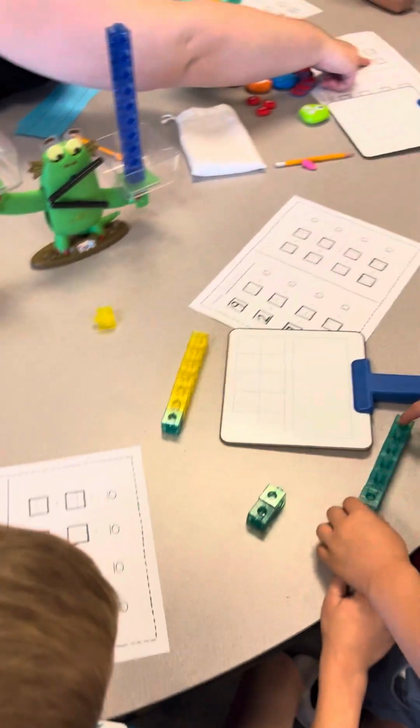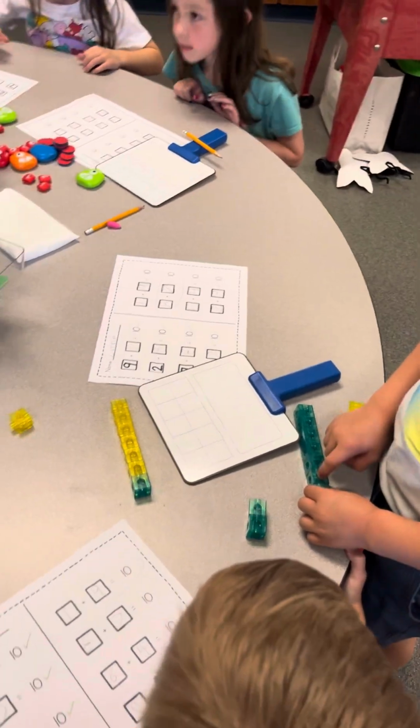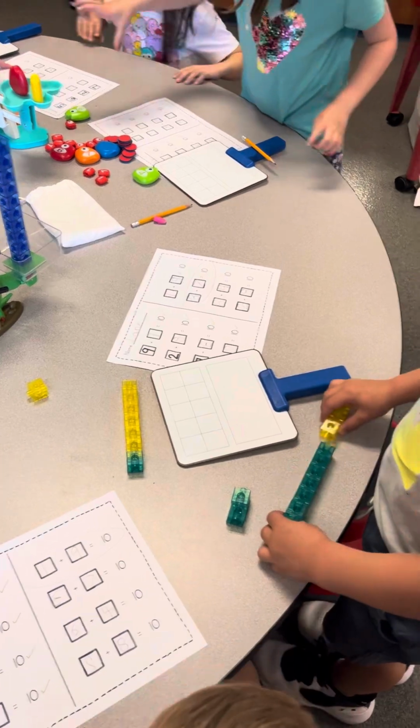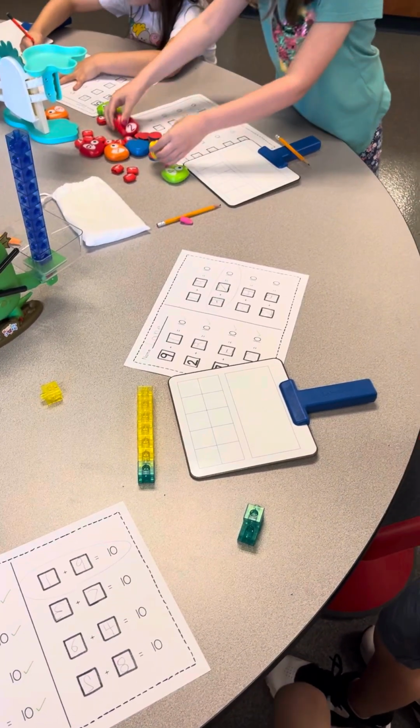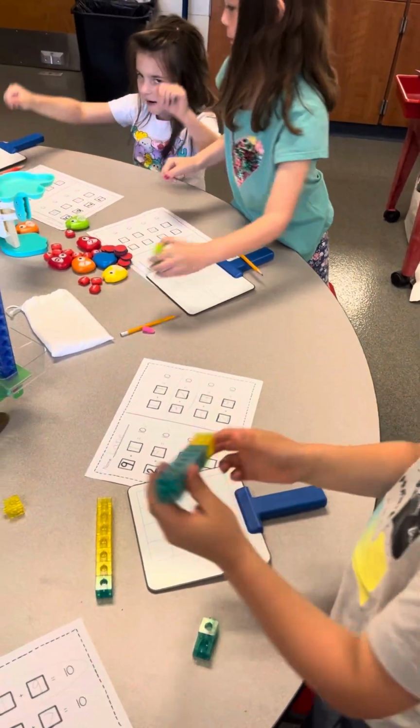Did we check Kelsey's that I circled? Kelsey, did you check this one? 4 plus 6? Okay, go ahead and check that one next. Since this is true, give it a big check mark. A big check mark. Yes, that is fine.